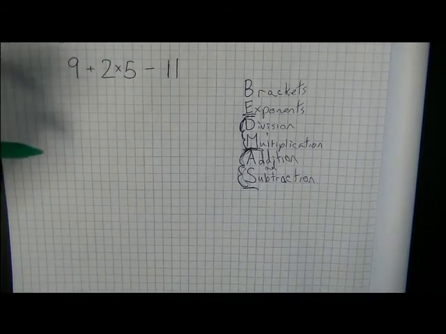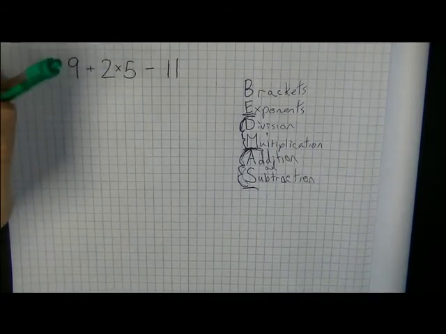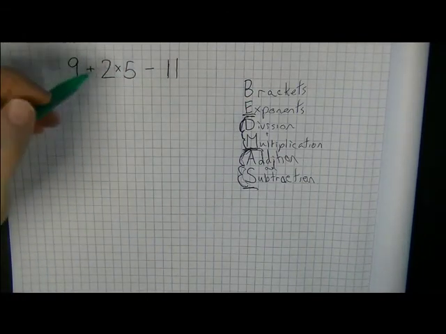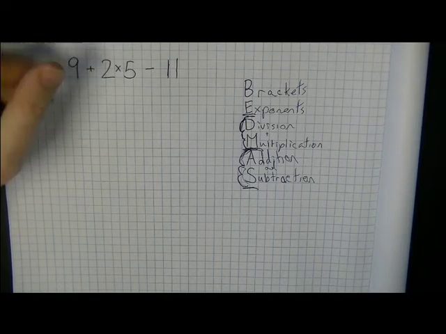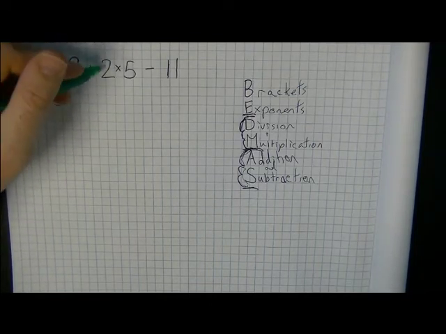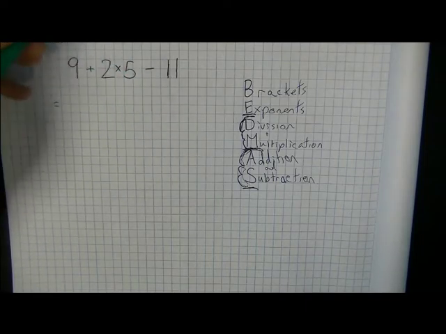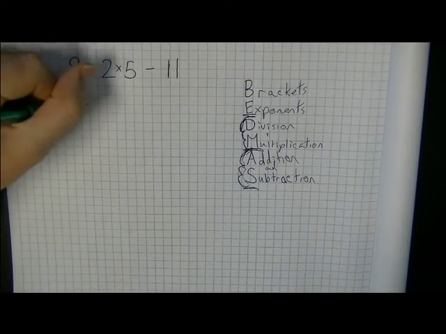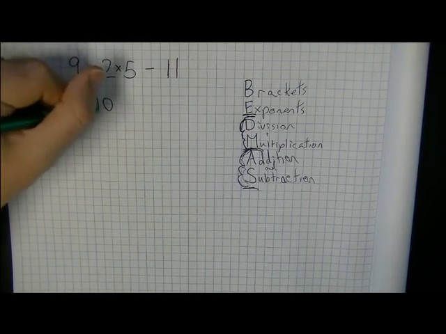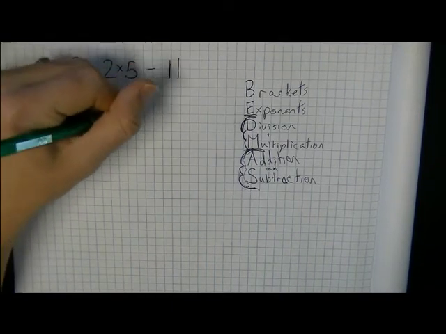Okay, so for this question, we don't have to worry about brackets because there's no brackets, there's no exponents, okay, but there is a multiplication. So that needs to be done first. So rather than 9 plus 2 and then times 5 and then minus 11, we're going to go 9 plus 2 times 5 is 10 and then minus 11.